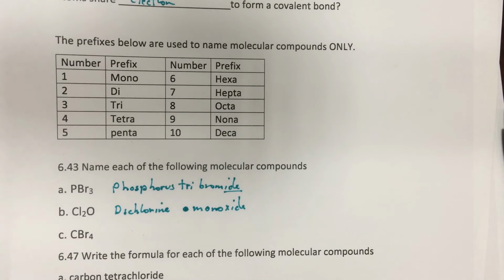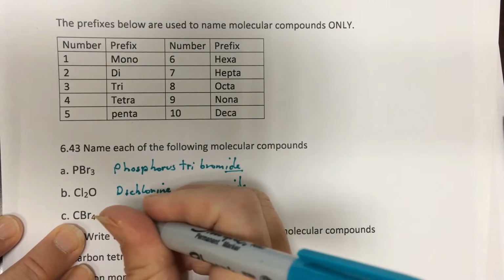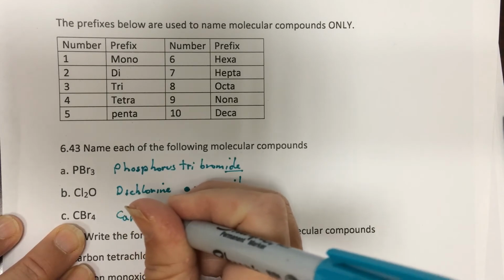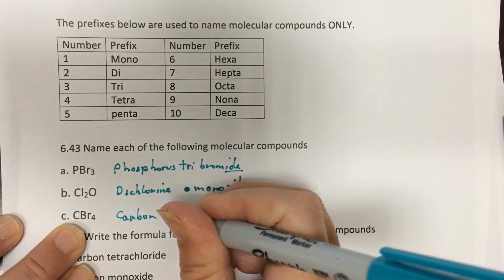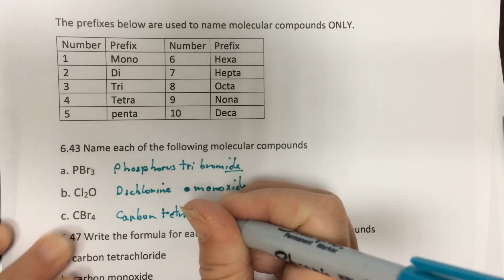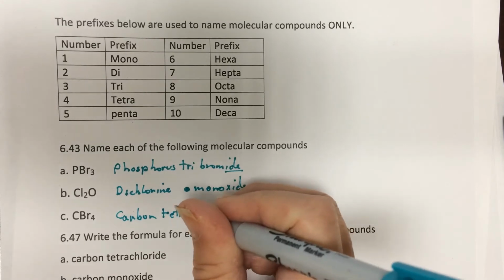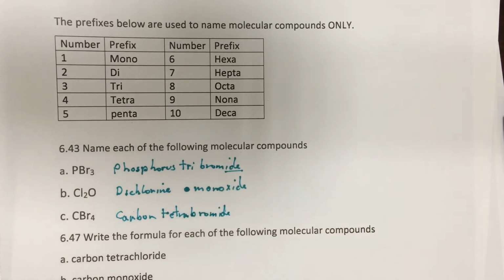Okay? Again, this last one is going to be carbon tetrabromide. And there are 4 of them, so we'll use the prefix tetra. Notice I'm not trying to balance anything because I don't have any charges. I just write down what's there.